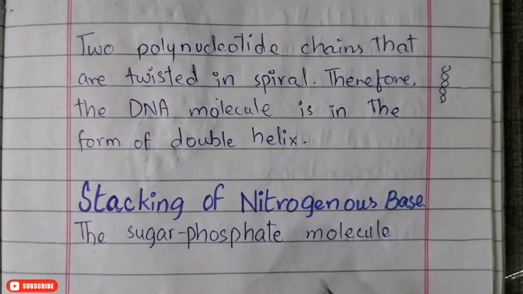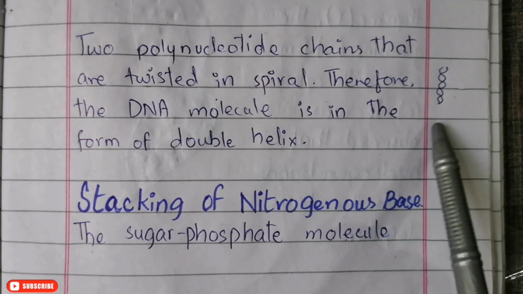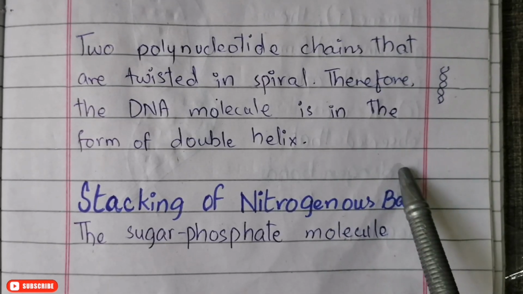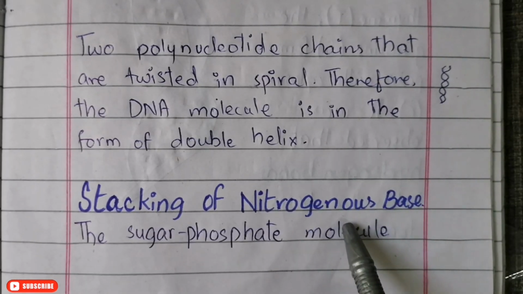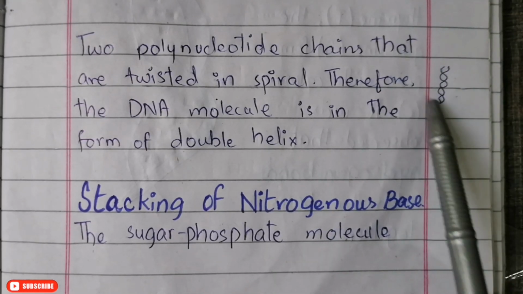Stacking of the nitrogenous bases. So what are the nitrogenous bases? We have seen the polynucleotide chains, these spiral chains that wind around each other. And we also have a structure known as nitrogenous bases. Nitrogenous bases are basically specific types of bases that are enclosed inside the spiral structure of DNA.